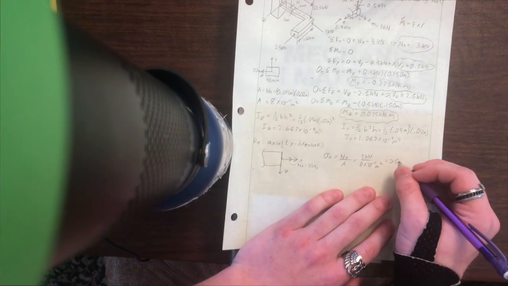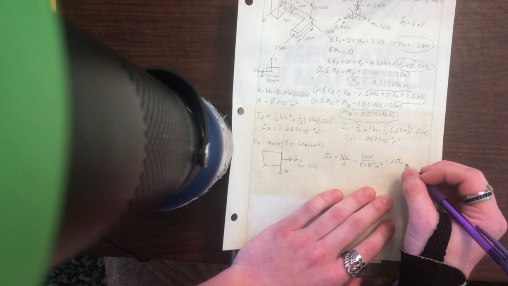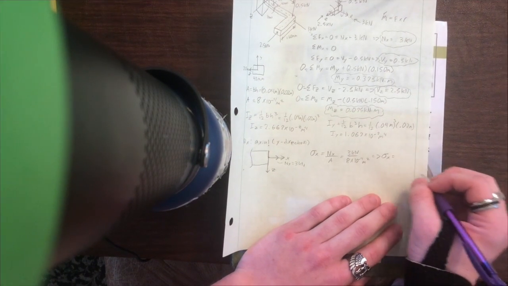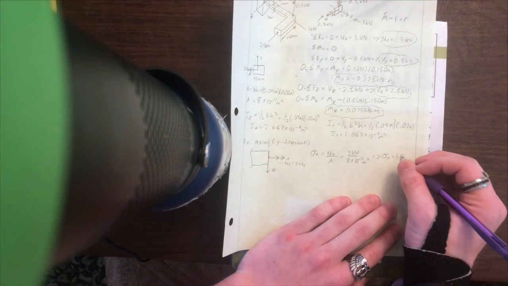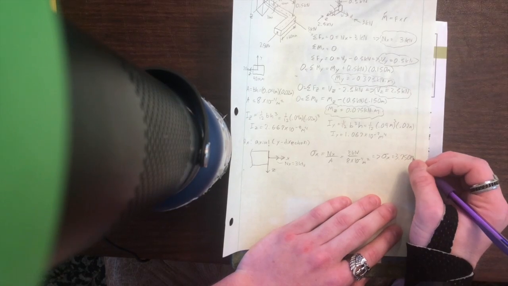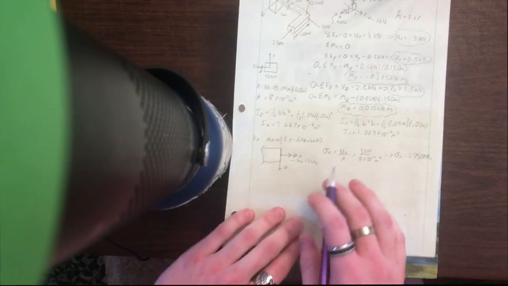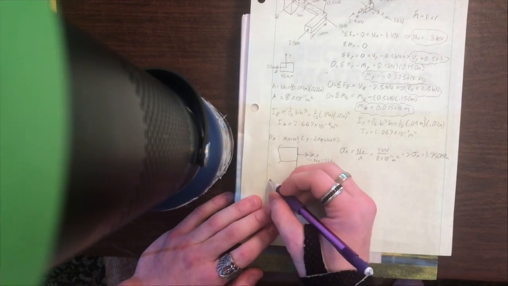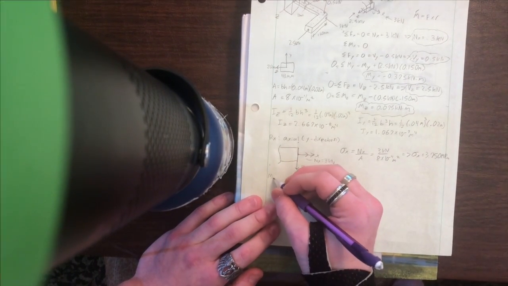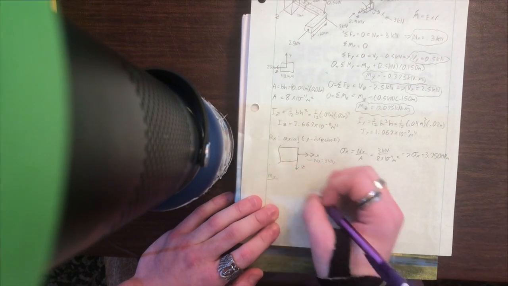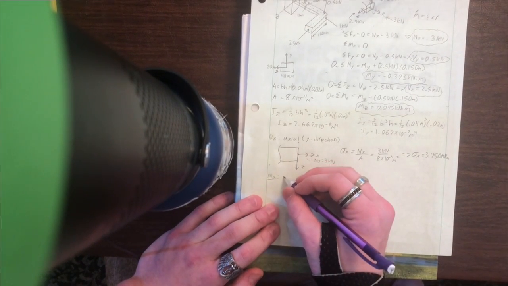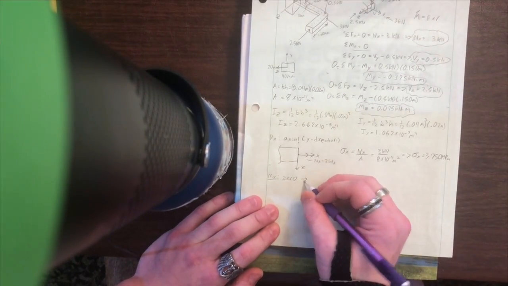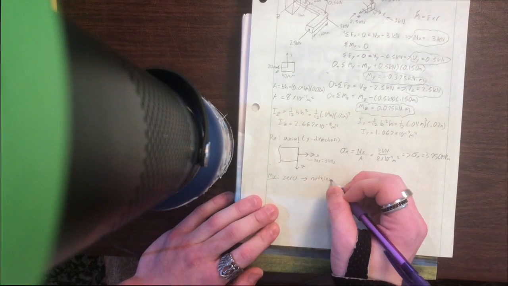This becomes sigma x equal to 3.750 megapascals. Moving forward, Mx is 0. Remember we found it up here, so it does nothing.